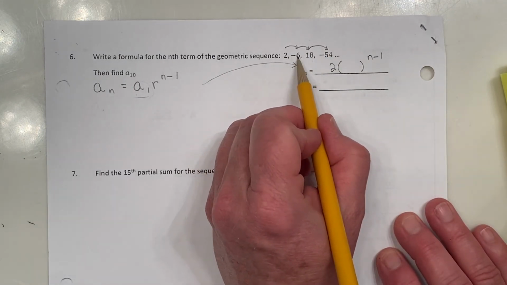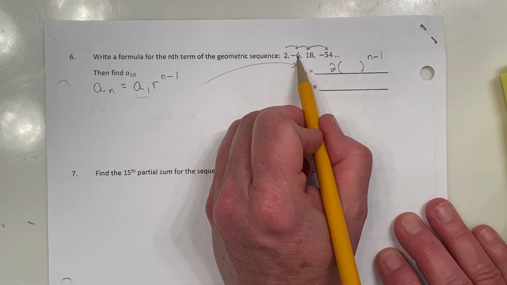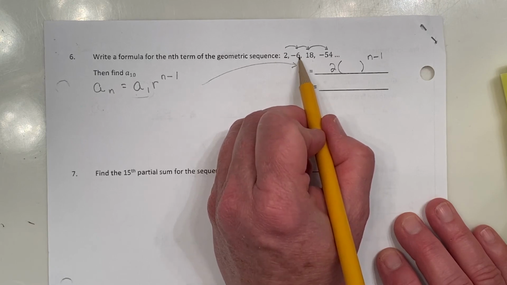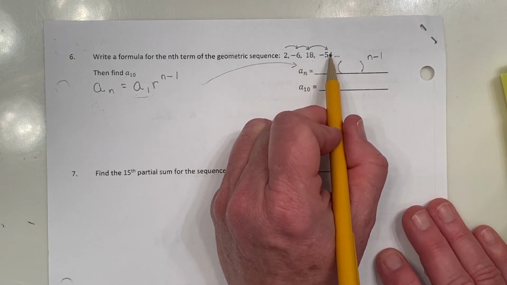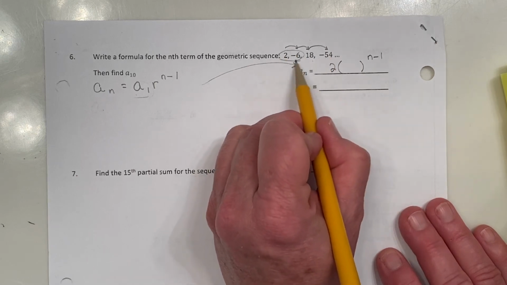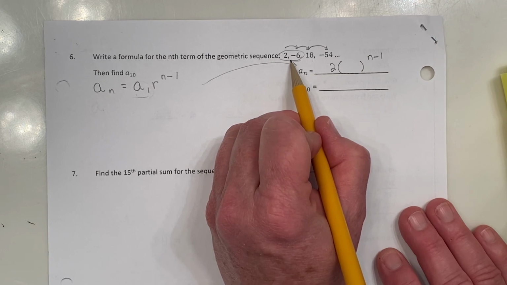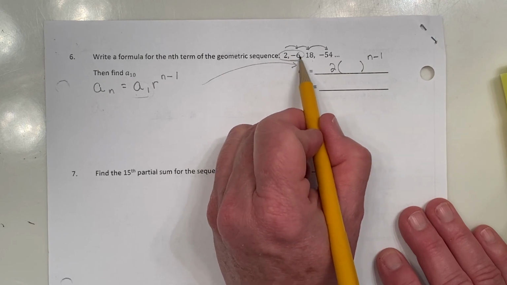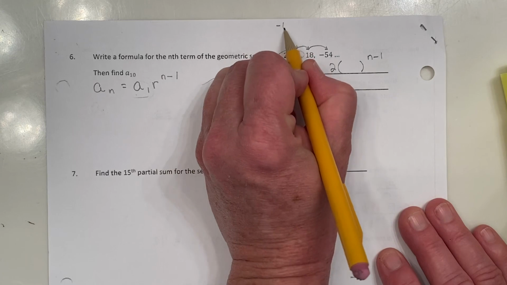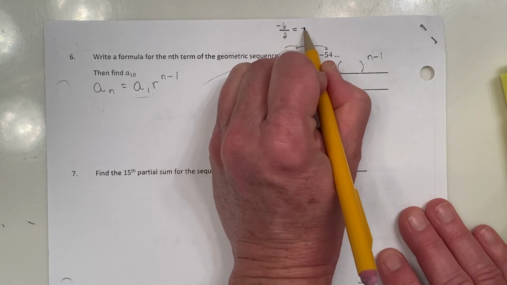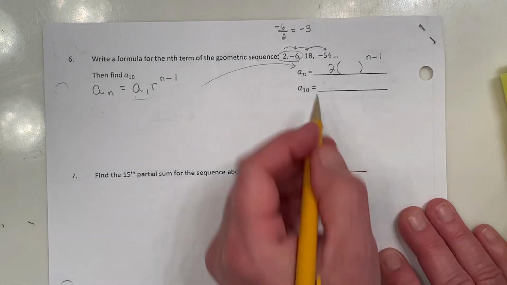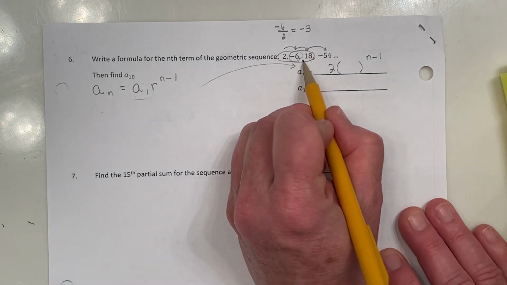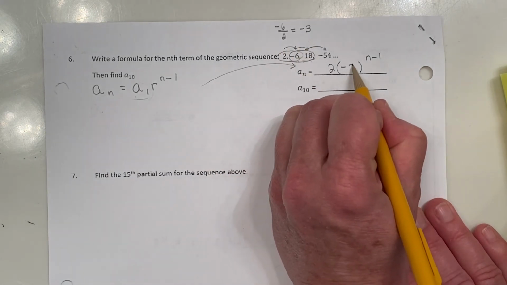Well, 2 times negative 3 results in negative 6. Negative 6 times negative 3 results in 18, and so forth and so on. And just reminding you that the way to find that common ratio is choose two consecutive terms, take the later term, divide it by the previous term, and the result will be your common ratio. Likewise, 18 divided by -6 would also result in the -3.